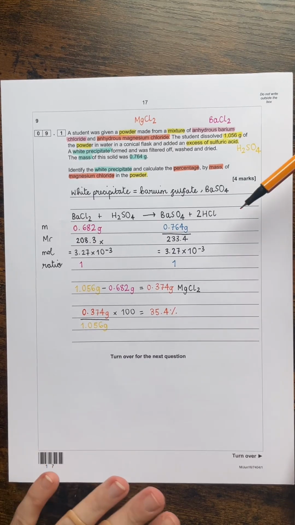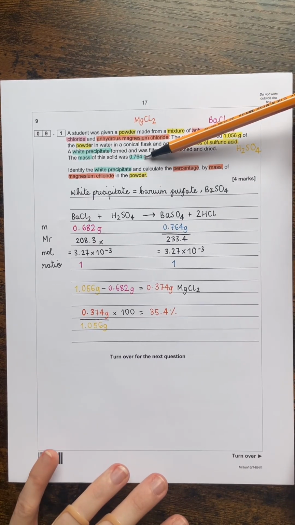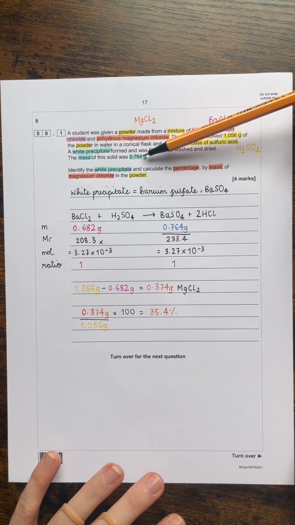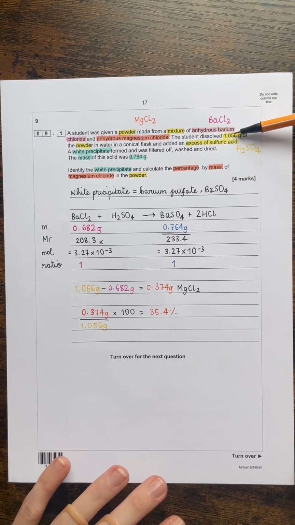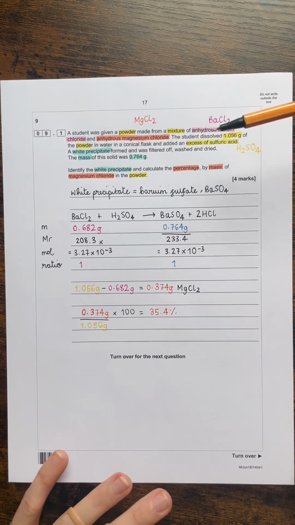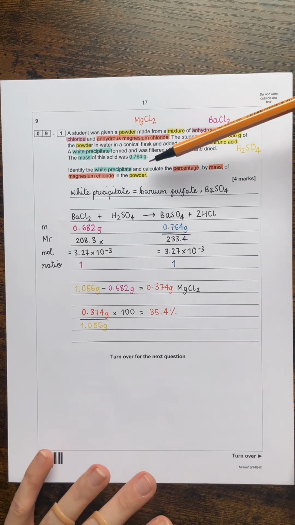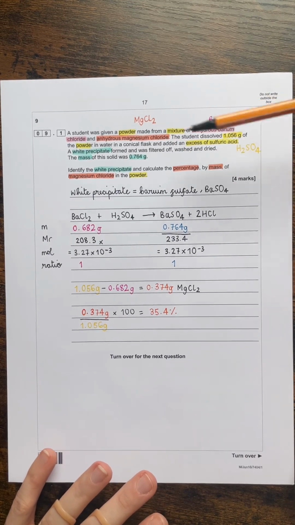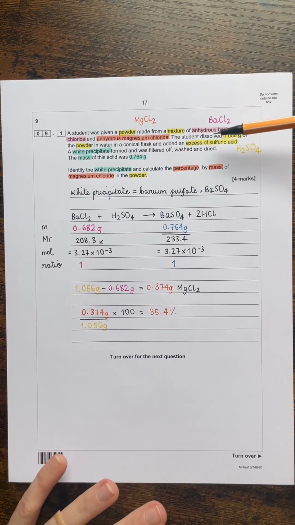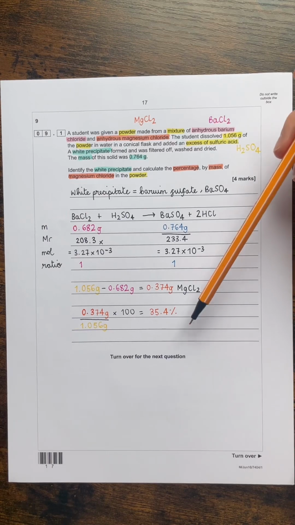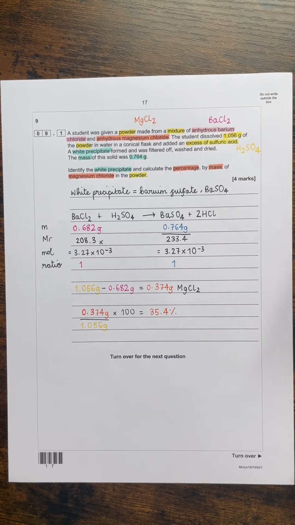And again, I've gone with 3 significant figures for my final answer, because if we look back to the values we were given in the question, we had the mass of the white precipitate as 0.764. That's 3 significant figures. Yes, the mass of the white powder was to 4 significant figures, 1.056, but we always give answers to the lowest number of significant figures that were used in the values provided to us. We cannot be more precise than our least precise value. So 3 significant figures here to match the 3 significant figures of that mass value there. And that, guys, is our final answer.